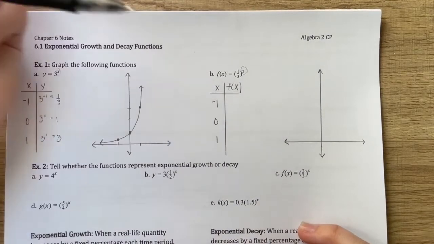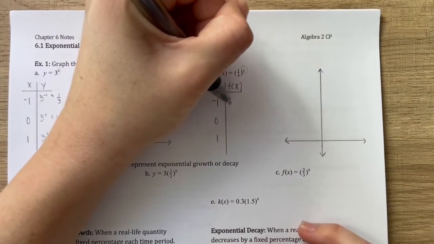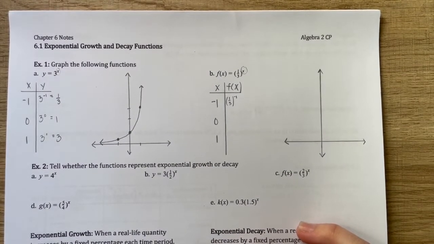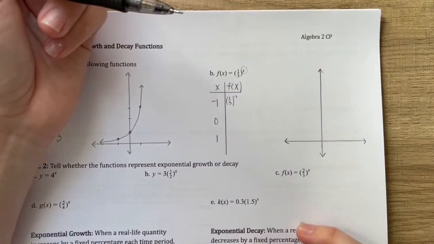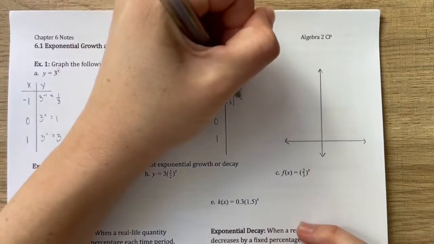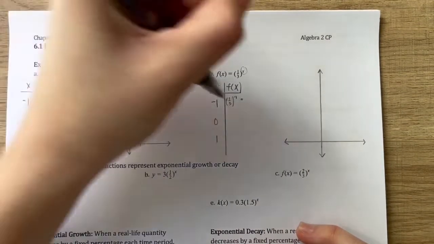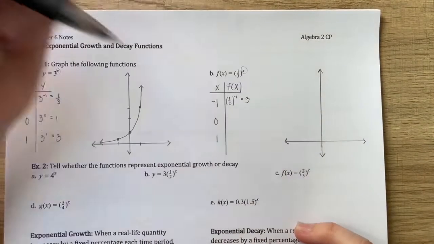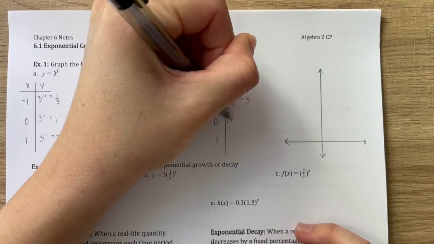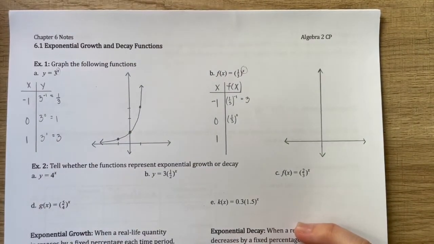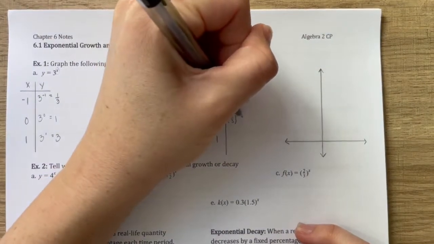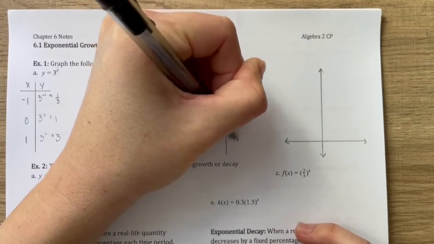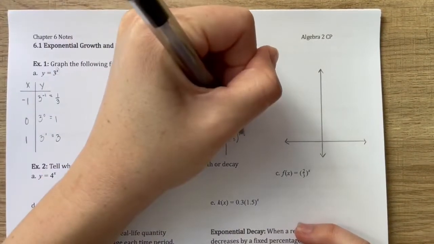So if I input -1 for x, this becomes 1/3 to the -1, and then I know if I have a negative exponent, I need to take the reciprocal of the base. Since the base is 1/3, the reciprocal of that is 3/1, or just 3. So 1/3 to the -1 power becomes just 3 to the first, or just 3. And then when I input 0 for x, 1/3 to the 0 power, anything to the 0 power, is just 1. And when I input 1 for x, this becomes 1/3 to the first power, or just 1/3.